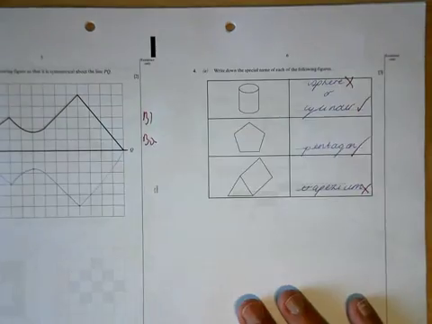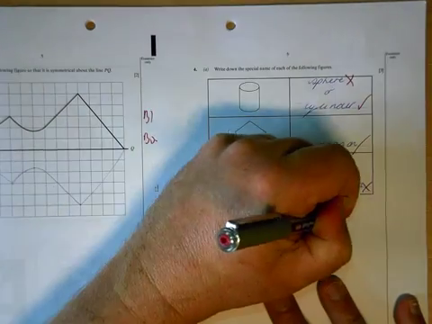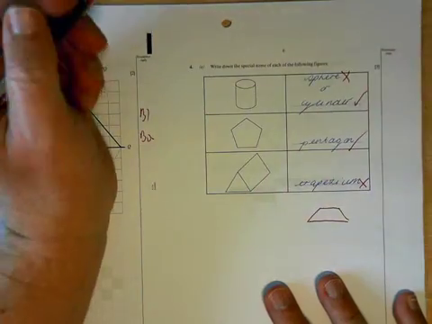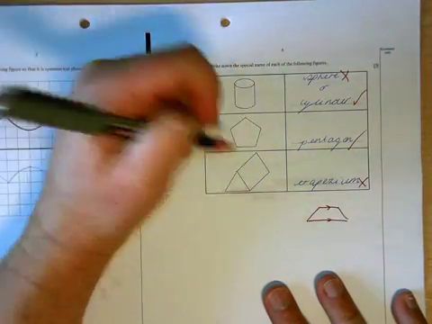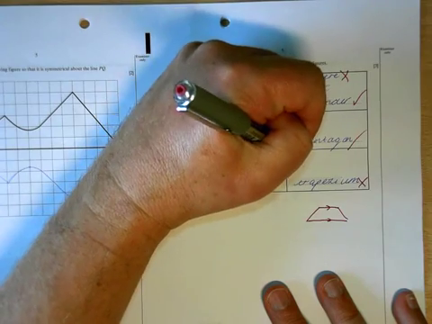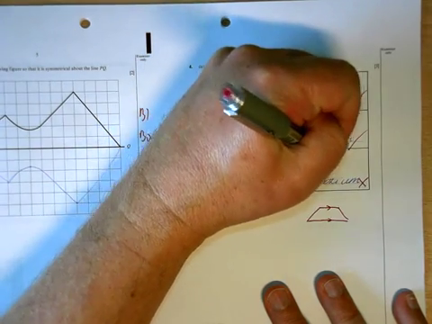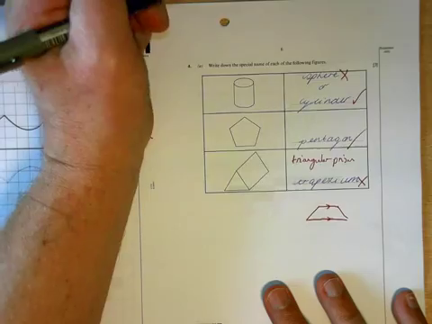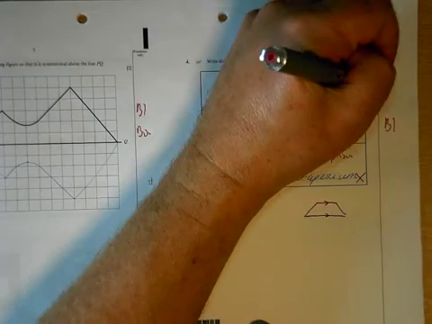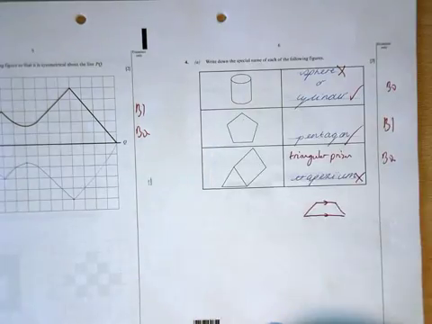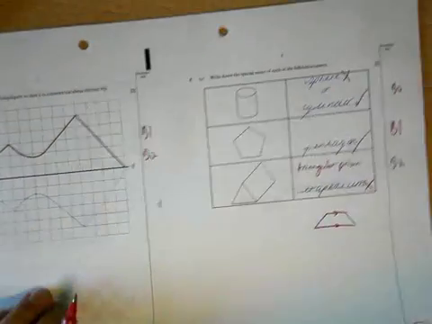Pentagon is correct. Trapezium isn't. A trapezium is a two-dimensional four-sided shape with a pair of parallel sides. That is three-dimensional. It's called a triangular prism. So you're only going to get 1 out of the 3 for that. 2 for the page. Not good.